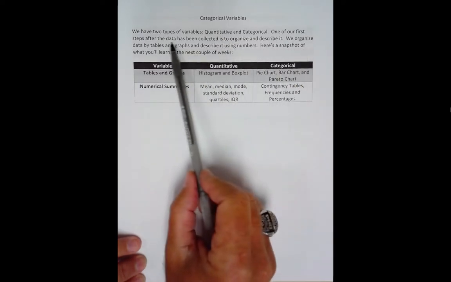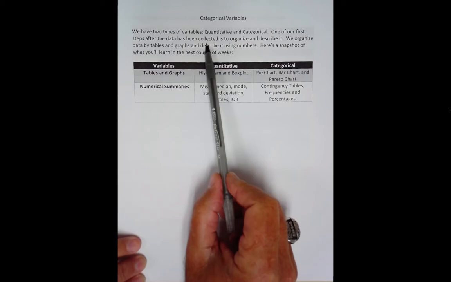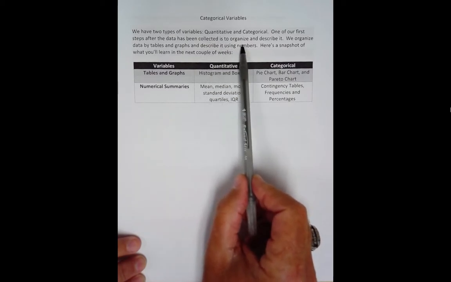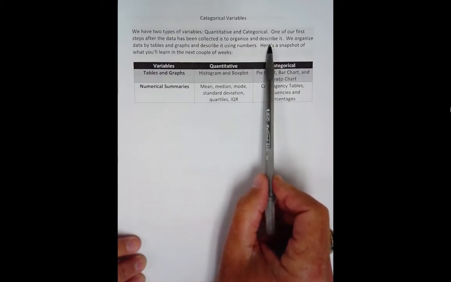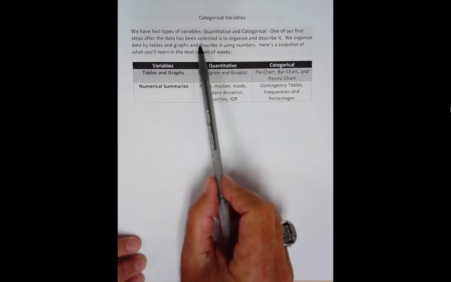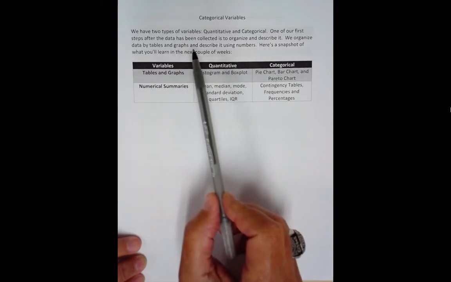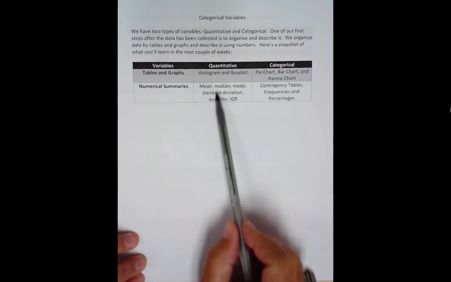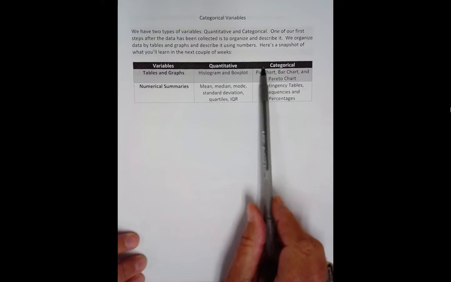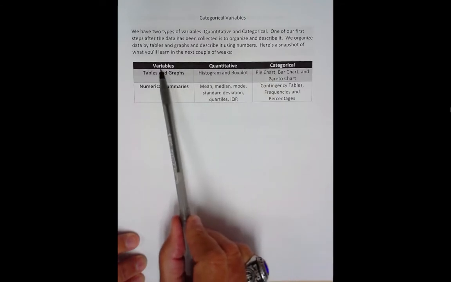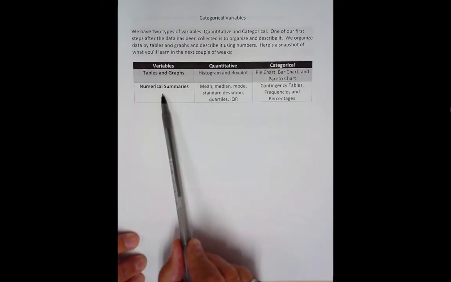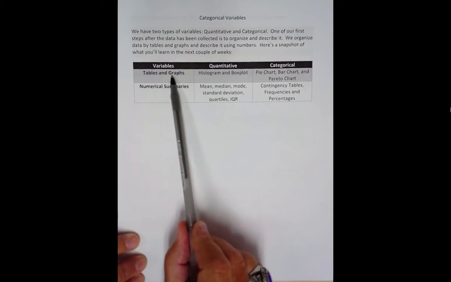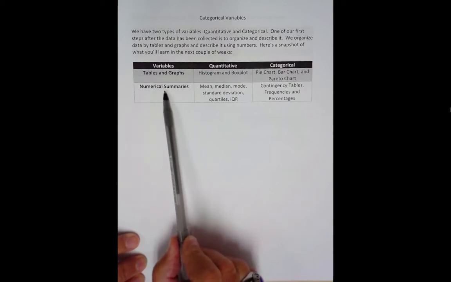One of our first goals in this class, after the data has been collected, is to organize and describe it. We organize and describe our data depending on the type of variable that we have. Two of our main goals in describing data are to look at tables and graphs to organize the data, and to make numerical summaries.